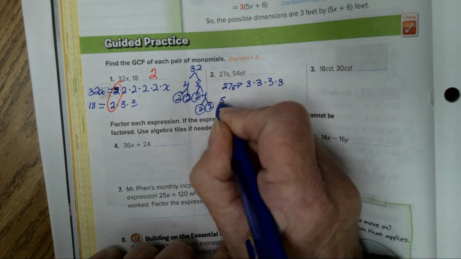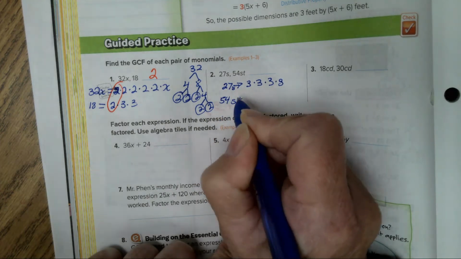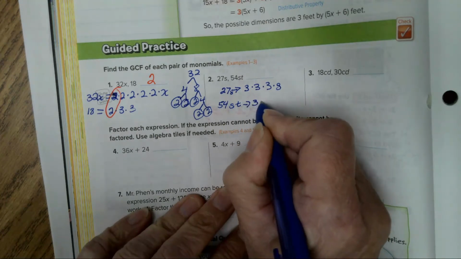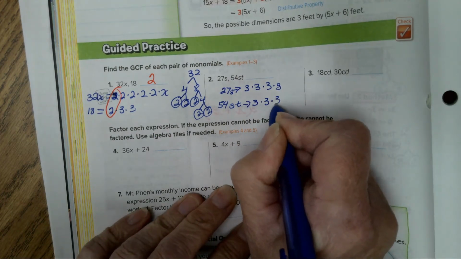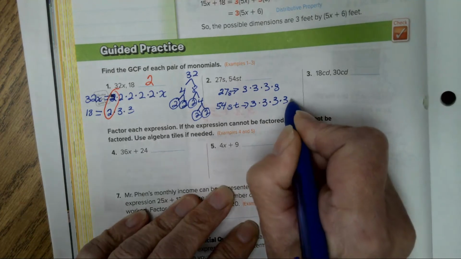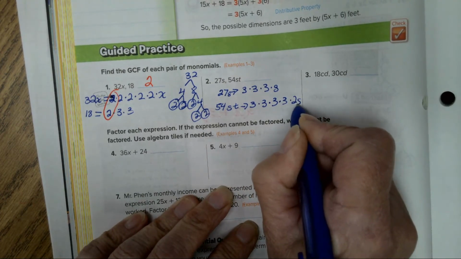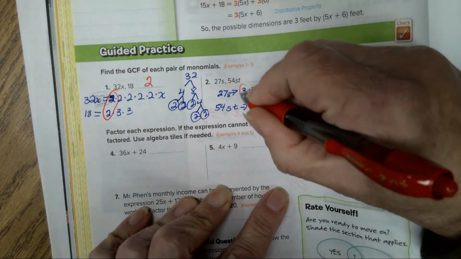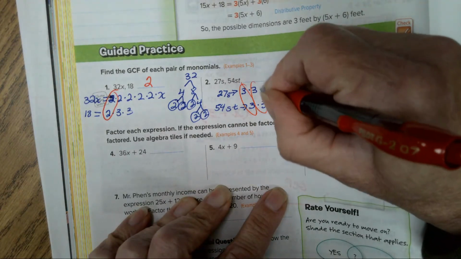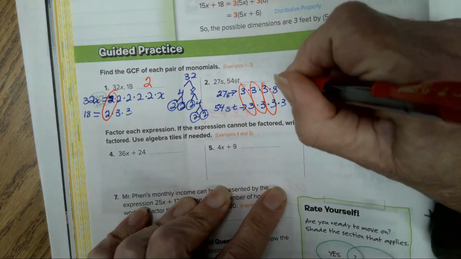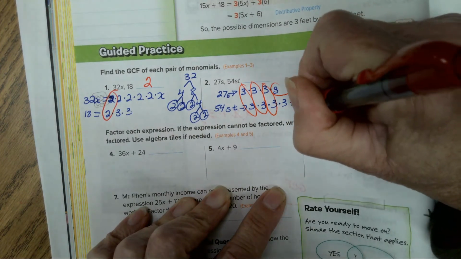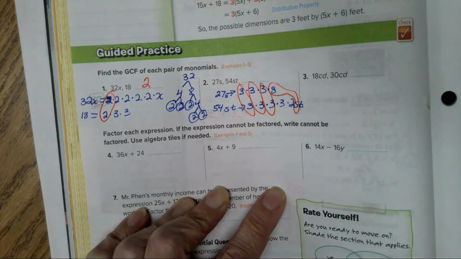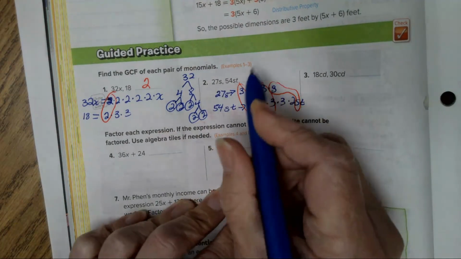For 54st: 3 times 3 times 3 times 2 times s times t. They both have 1, 2, 3 threes and an s. So that is going to equal 27s.